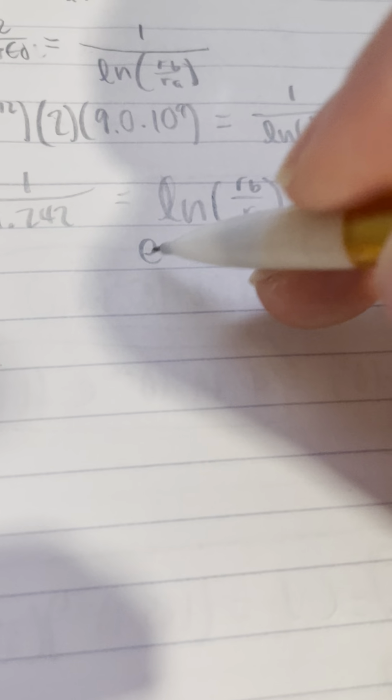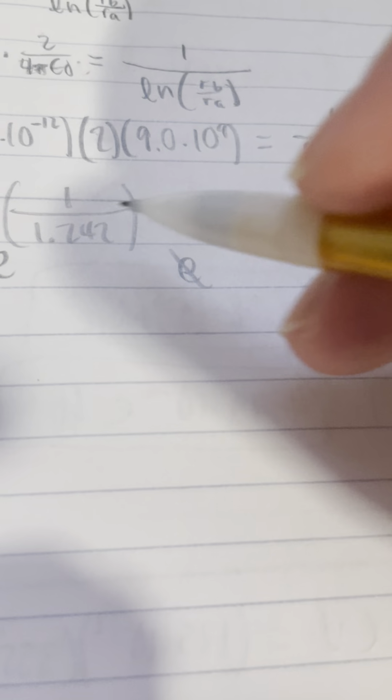So we can just swap this numerator and divide, then we get 1.242 equals the natural log of RB over RA. We take e to the natural log of that, which cancels out, and do that to the other side, so now we get e to the 1 over 1.242, and we're left with that ratio. Whatever we get is going to be our answer for RB over RA.